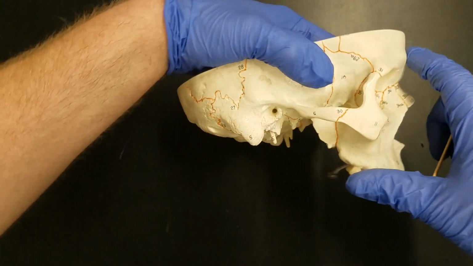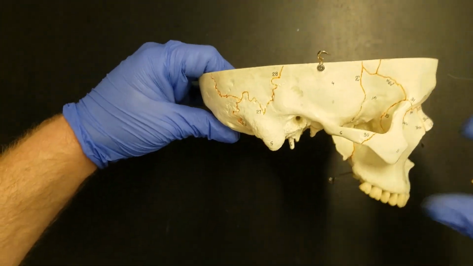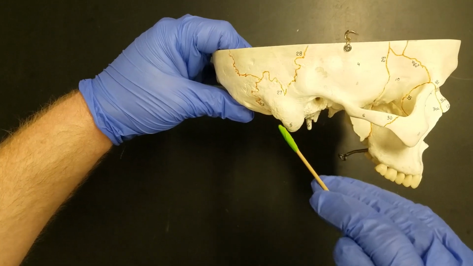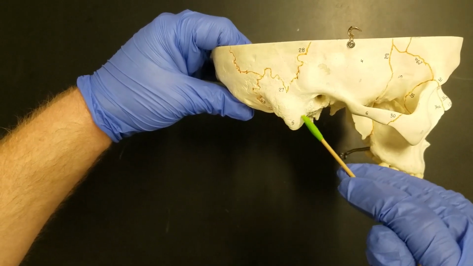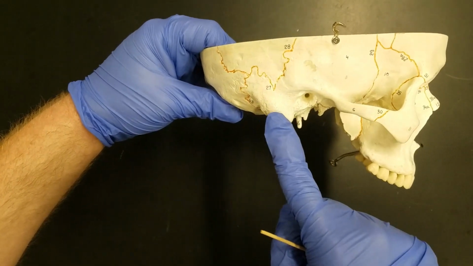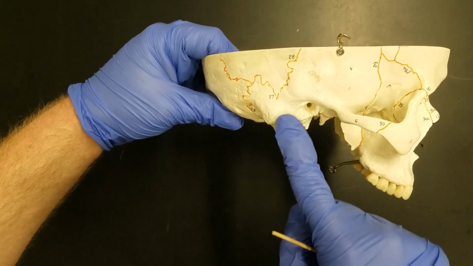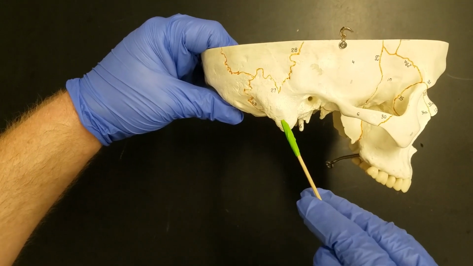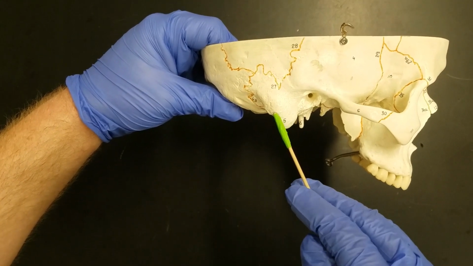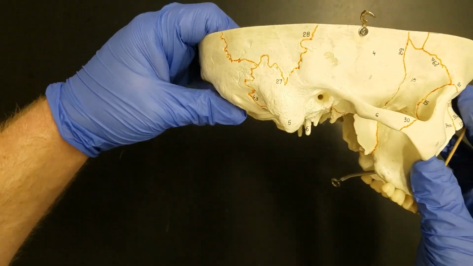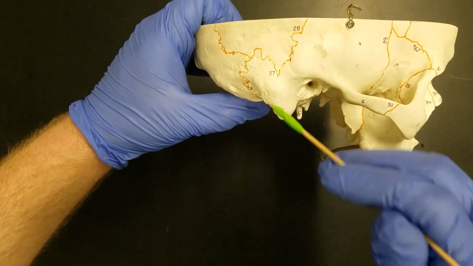Now, if we look at the bone from the side, we can see right here this very large projection. Now, you can actually feel this big bony projection if you take your fingers and you feel right behind your ear. You can feel that big lump of bone. When anatomists saw this, they thought that it looked like a breast. I know, it's not the most breast-like looking thing ever, but that's what they decided it looked like.